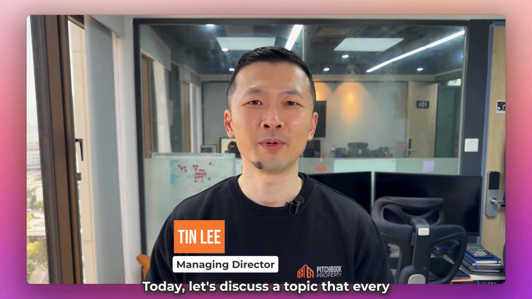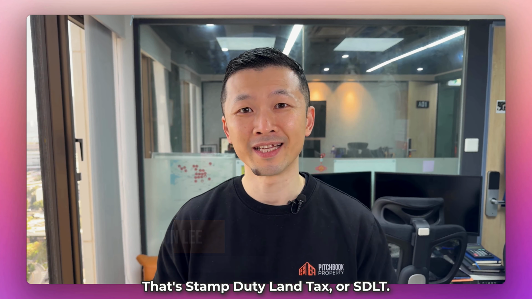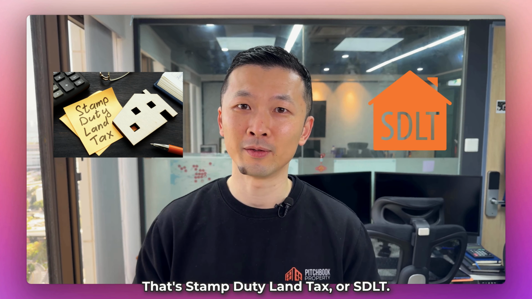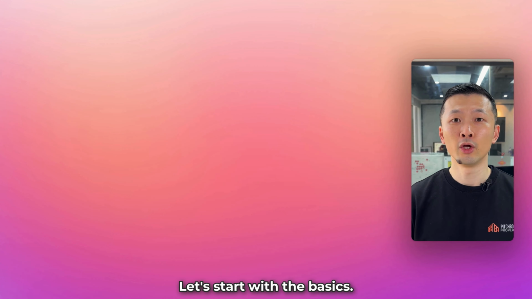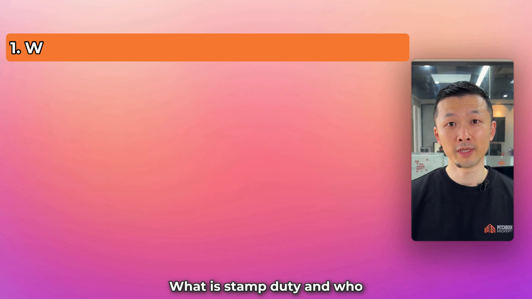Today, let's discuss a topic that every property buyer needs to know about, that's stamp duty land tax, or SDLT. Let's start with the basics. What is stamp duty and who needs to pay for it? Then we'll break down the changes with SDLT in recent times. We'll look at the new rules, explain who's most affected.